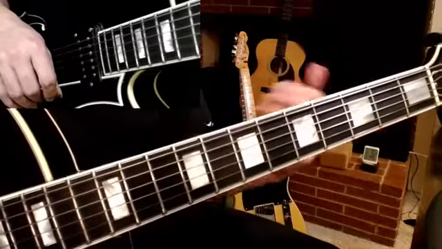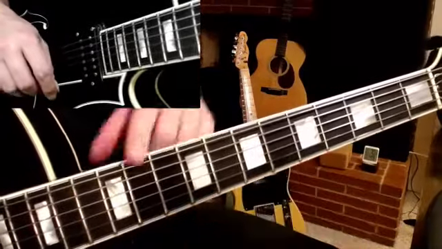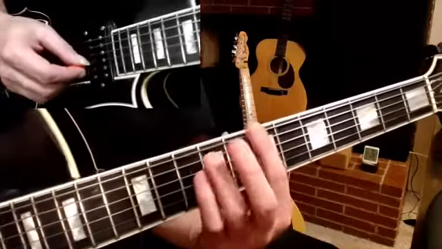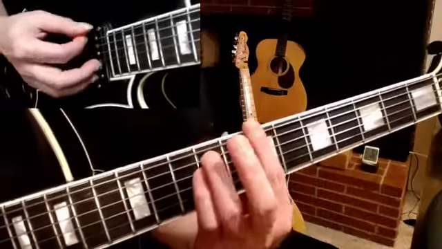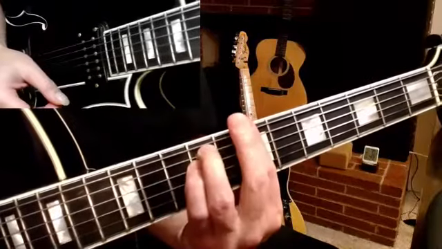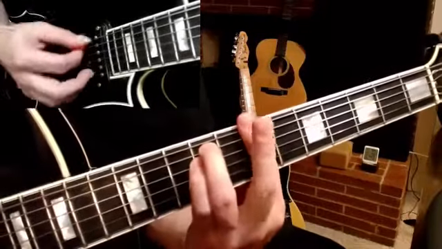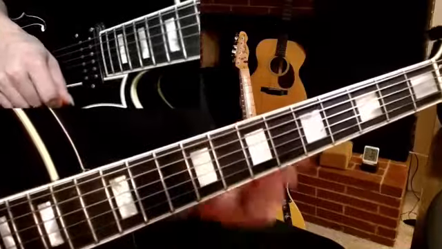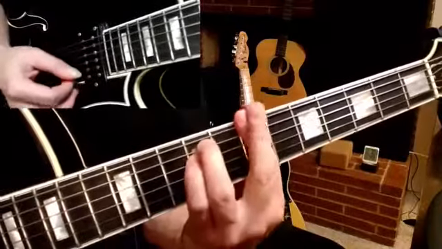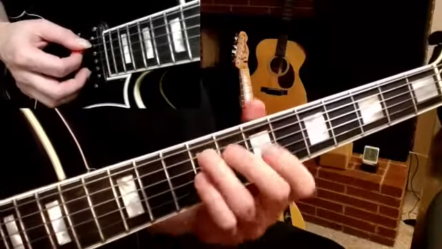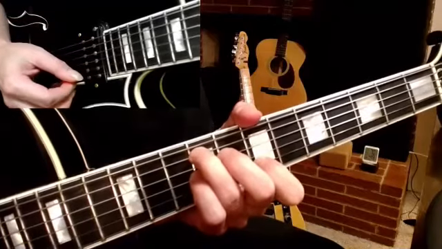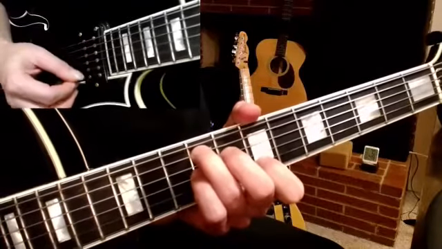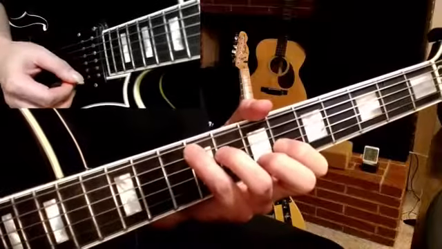Let me go through some other shapes as well, because this sequence descends, which is a good way to think about it. We get B minor. I'm using this sort of E minor shape of that B minor here at the 7th fret. And then I'm going to use this F sharp 7. You can see it as, again, that C shape.